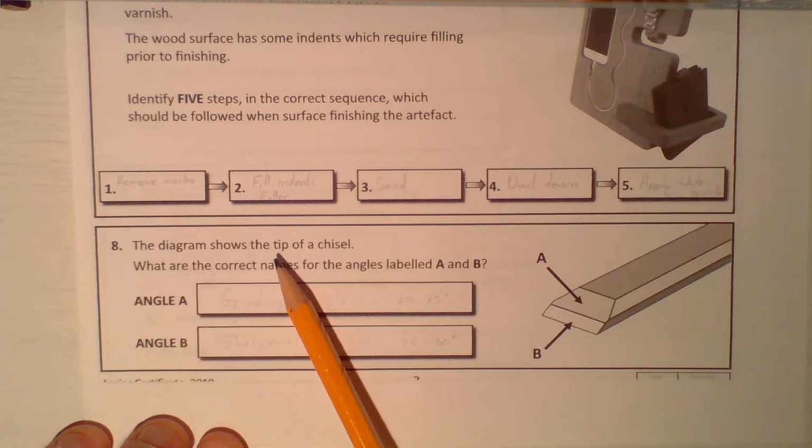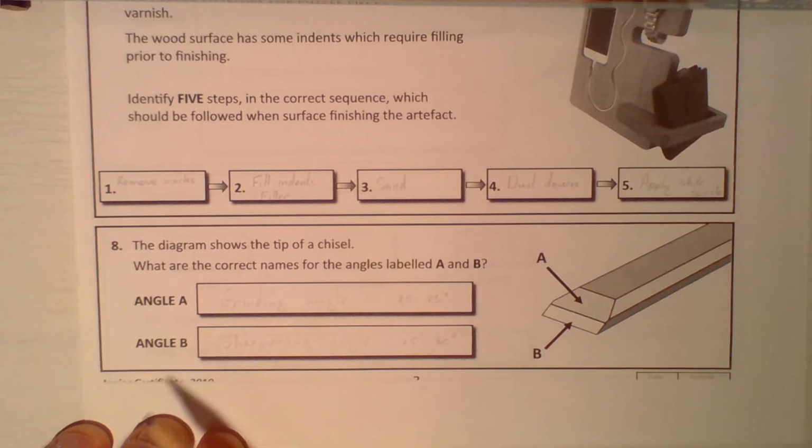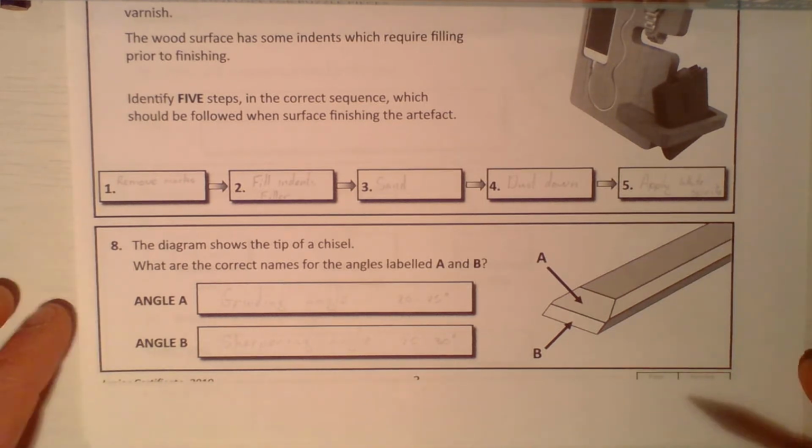The diagram shows the tip of a chisel. What are the correct names of the angles labelled A and B? Angle A is the grinding angle, which would normally be between 20 and 25 degrees, and angle B is the sharpening angle, which would be between 25 and 30 degrees.